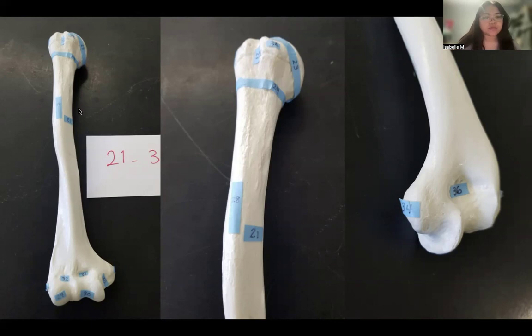So here we have a photo of the humerus taken from the anterior view as well as from the posterior view. And from the anterior view, we can see the head of the humerus, which forms a ball and socket joint with the scapula, or shoulder blade, at the glenoid cavity. This allows us to move our arms in various directions.